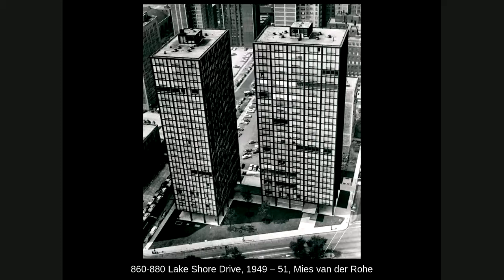So these are two towers set on a kind of polygonal shaped site right along Lakeshore Drive. And Mies immediately rejects the idea of doing one tower. He positions the two towers in such a way that it maximizes the views that people would have of the lake. That's the winner, right? And if you're renting apartments, that's the view that you can sell your lease for, or rent your apartments for the highest lease rate. The backside is going to be a little cheaper.